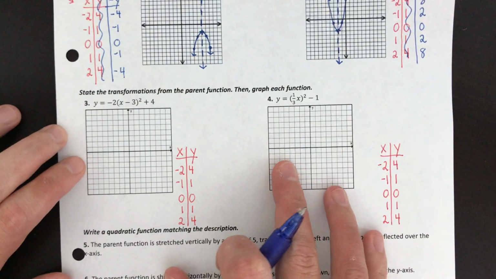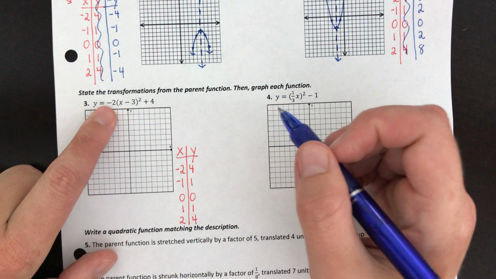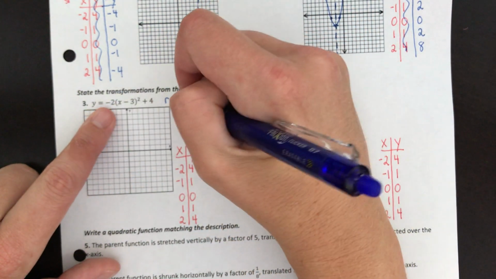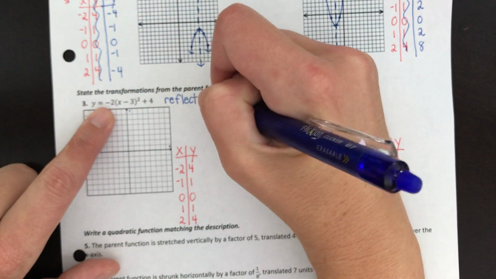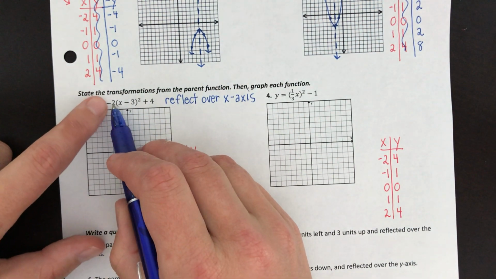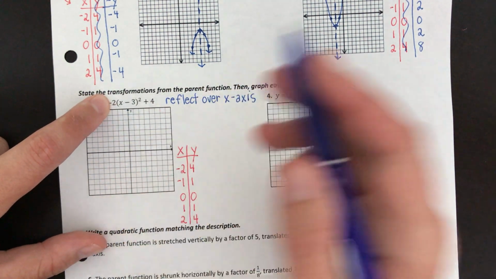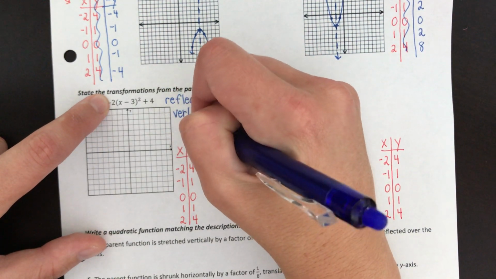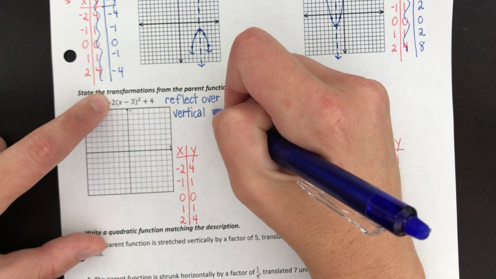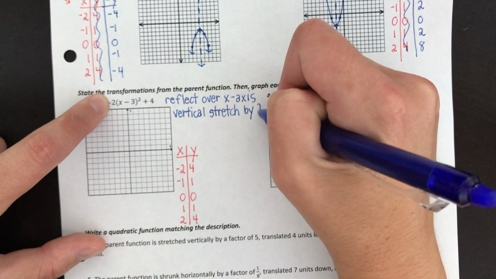We're making good time. Okay, state the transformations from the parent function, then graph each function. So now it wants the transformations. So I'm going to start with the negative out in front. Remember that negative being multiplied out in front is a reflection specifically over the x-axis. Okay, the 2, remember, ignore the negative now. That dealt with the reflection. I've taken care of that. The 2 being multiplied out in front is a vertical stretch. Remember, if it was inside, it'd be horizontal, but outside is vertical. That's going to be your vertical stretch by 2.